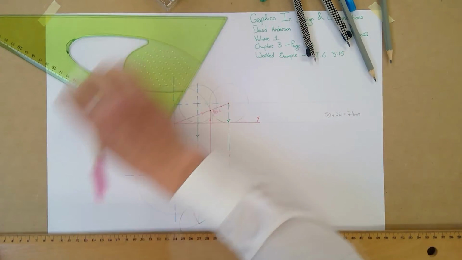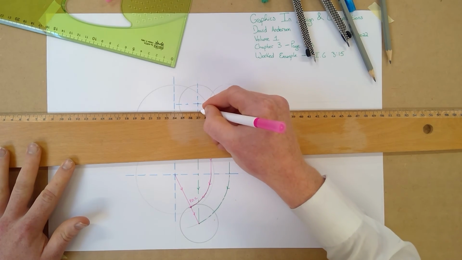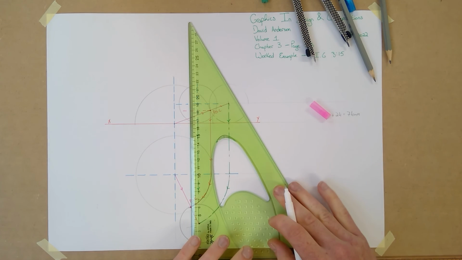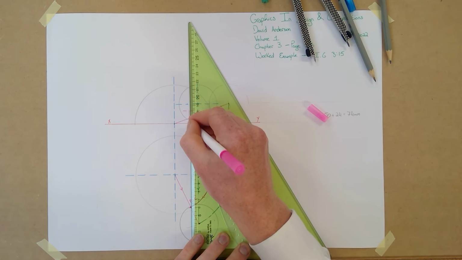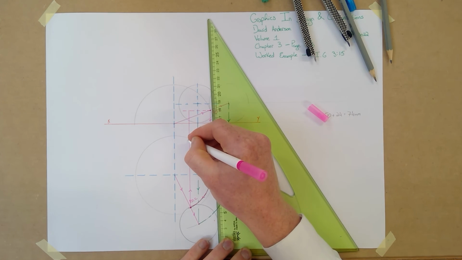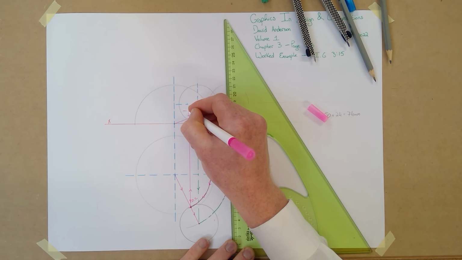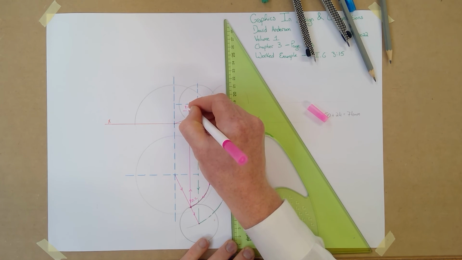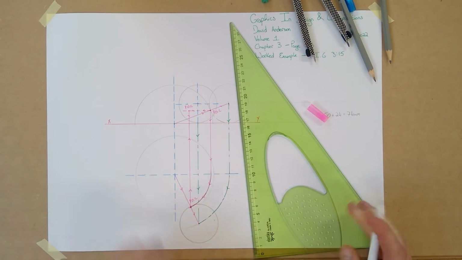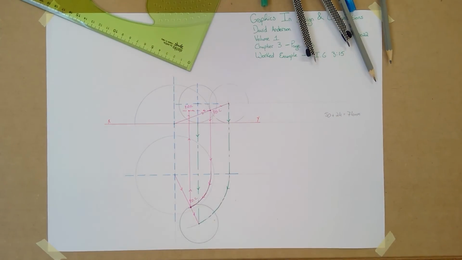Now, to find its final position in elevation, it's going to be straight across from the point of contact we found in that construction circle, and it's going to be straight up from plan view. So straight up from plan, same height as the construction one. So that's the point of contact now in its final position in elevation, and that's it in plan. So that's the question there completed.